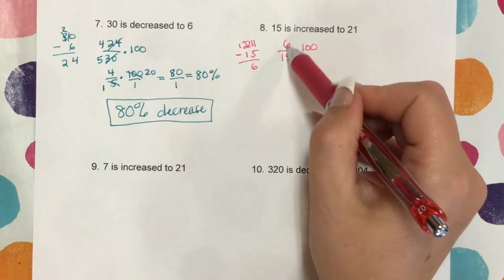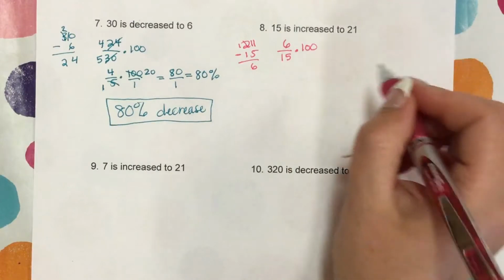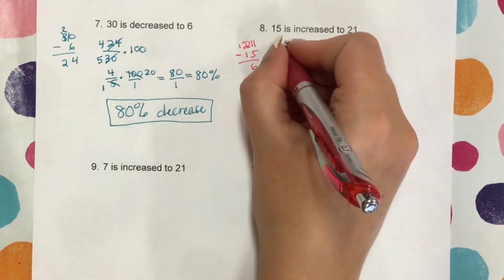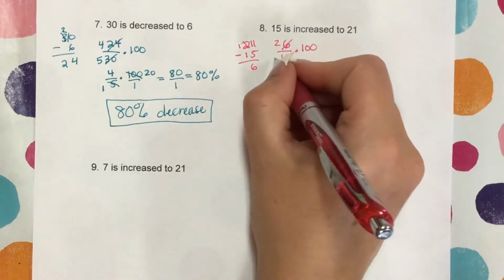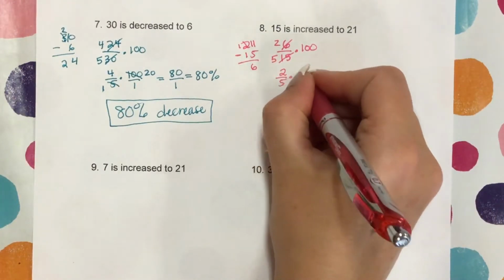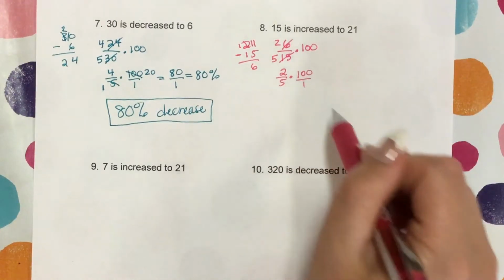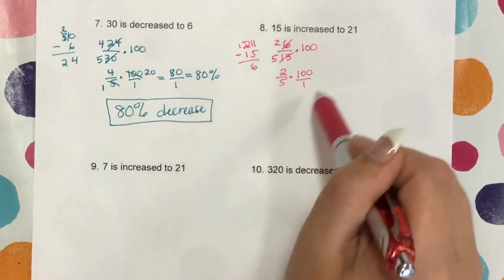Is there a common factor between 6 and 15? The answer is yes. 3 goes into both of those. 3 goes into 6 2 times, and 3 goes into 15 5 times. So I end up with 2/5 times 100. I'm going to make 100 a fraction, so 100 over 1. So I'm just multiplying fractions here.